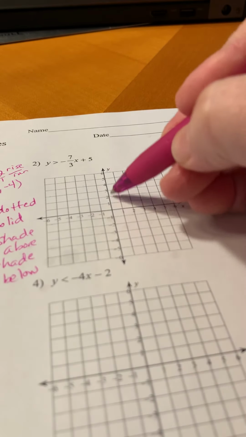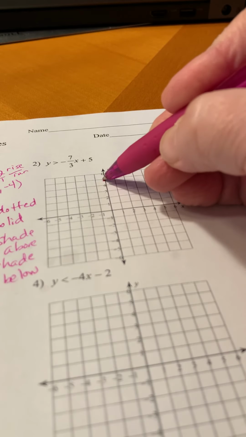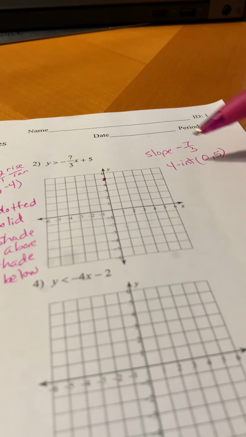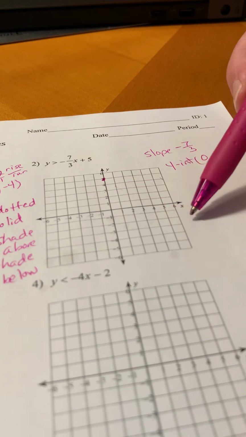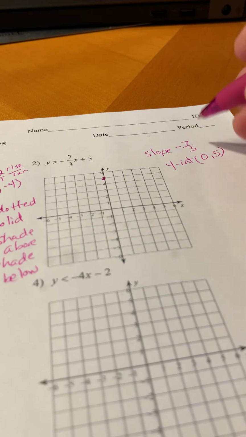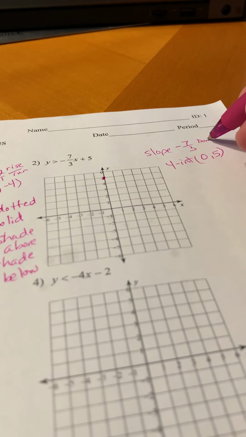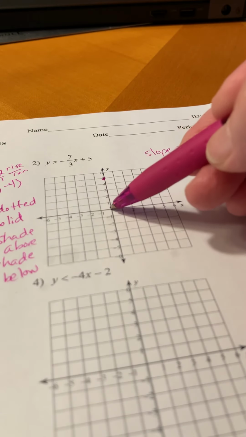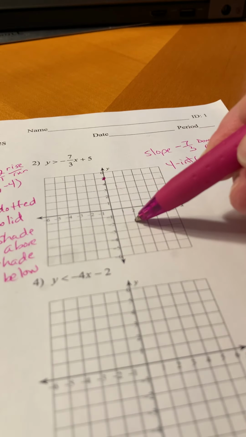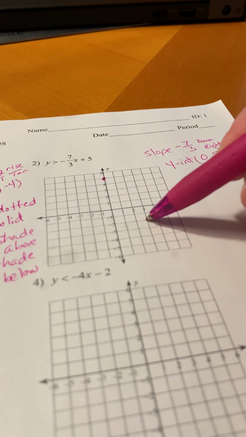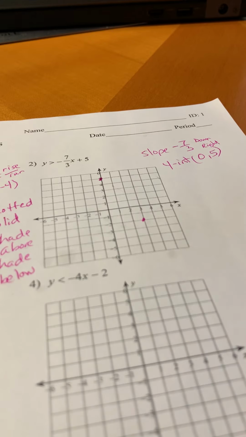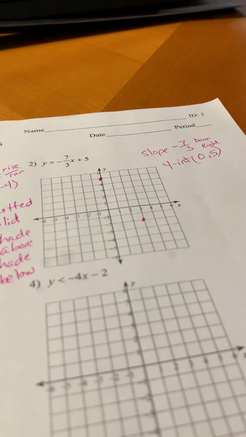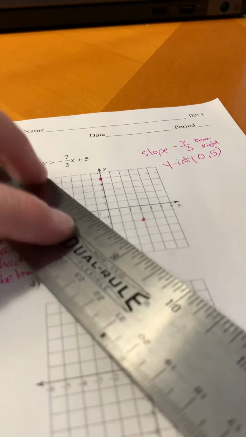So at (0, 5), that's where it's going to hit. We have a negative slope, so we know it's going to go downhill. We could think of that as down 7 and right 3. So 1, 2, 3, 4, 5, 6, 7. 1, 2, 3. And then we have 2 points, and anytime you have 2 points, you can draw a line.